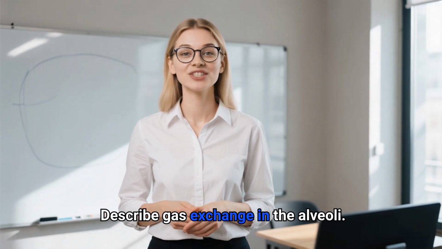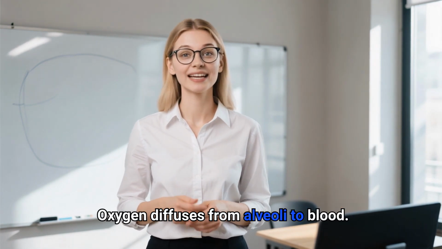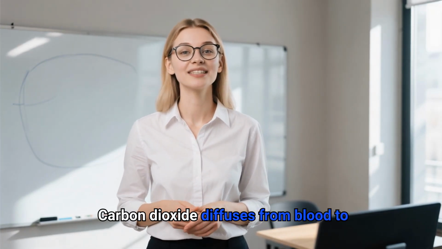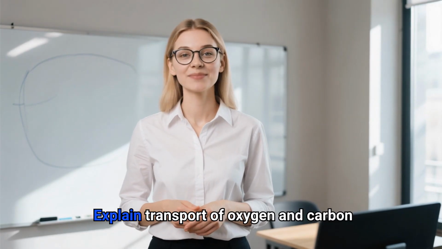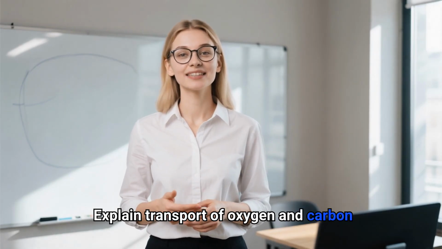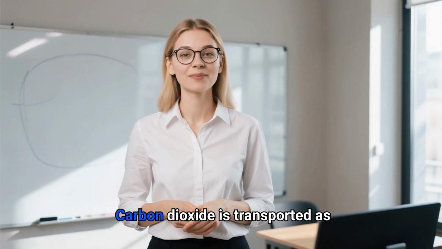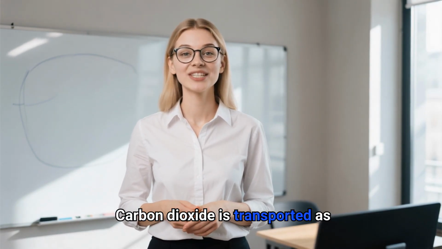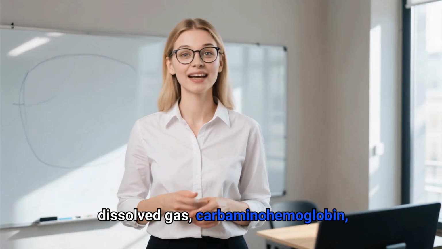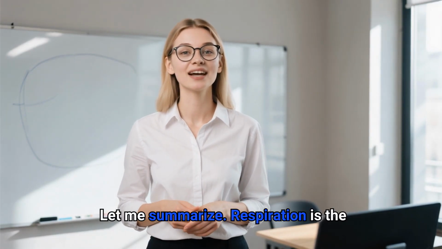Describe gas exchange in the alveoli. Oxygen diffuses from alveoli to blood. Carbon dioxide diffuses from blood to alveoli. Explain transport of oxygen and carbon dioxide. Oxygen is transported by hemoglobin. Carbon dioxide is transported as dissolved gas, carbaminohemoglobin, and bicarbonate ions. Let me summarise.